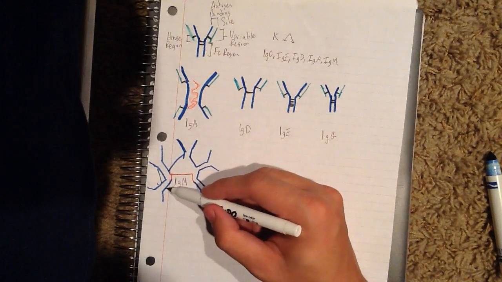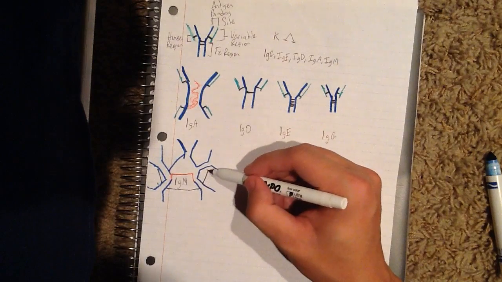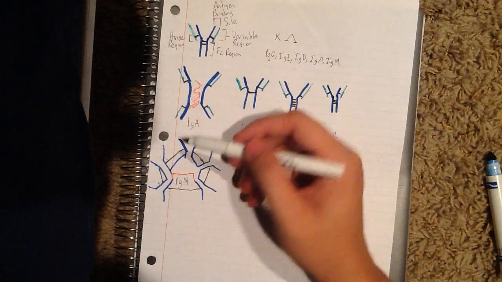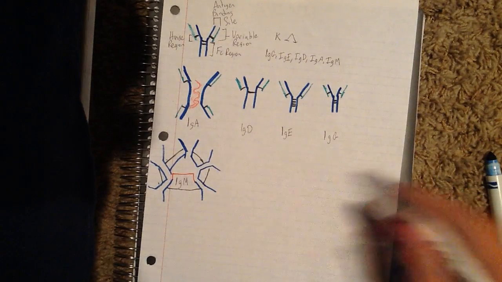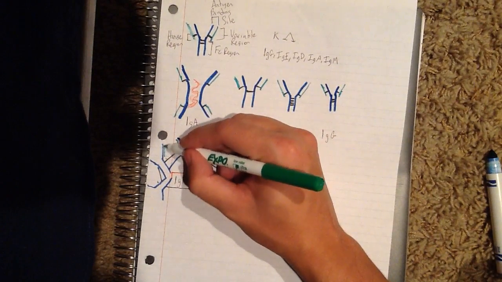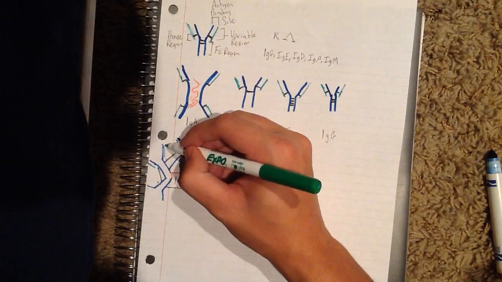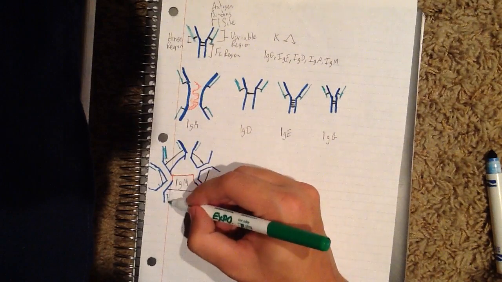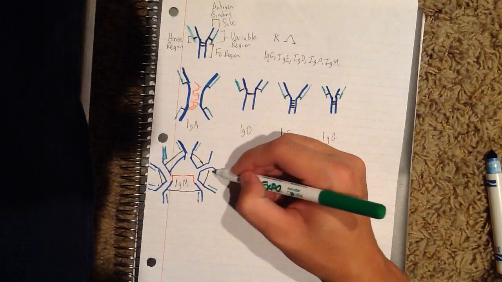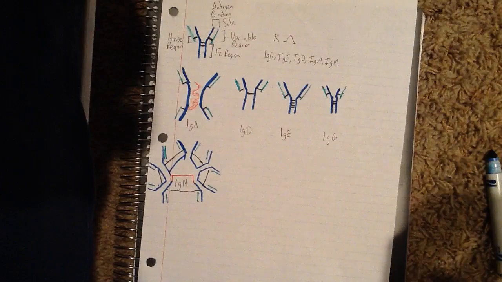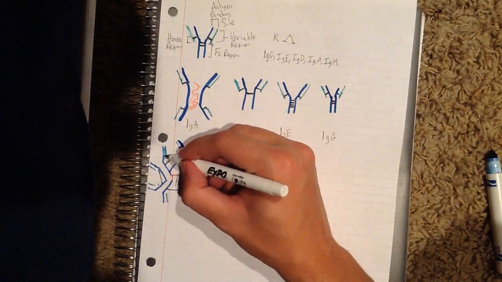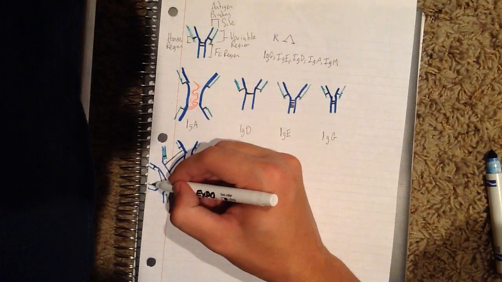This isn't the best drawing, but it'll have a type of pentagon shape with the disulfide bonds, and out here, of course, you'll have your light chains as well. And your extra disulfide bonds linking the light and heavy chains together.